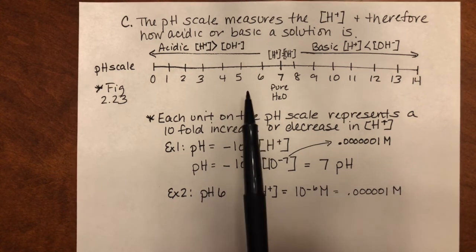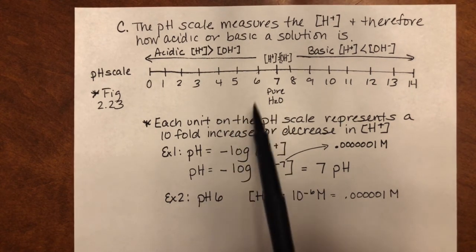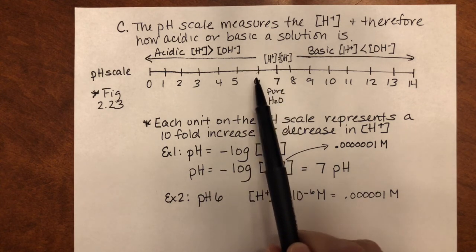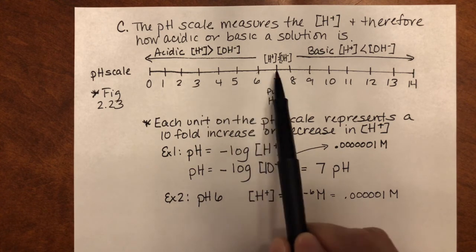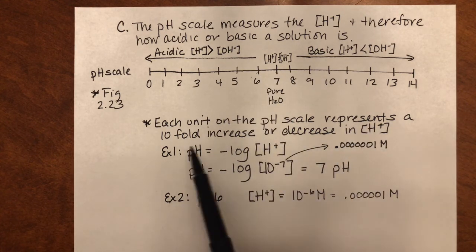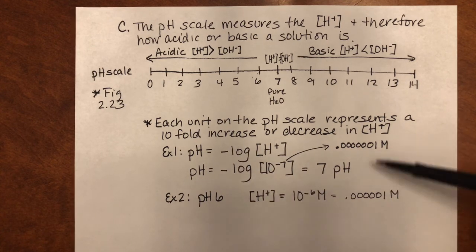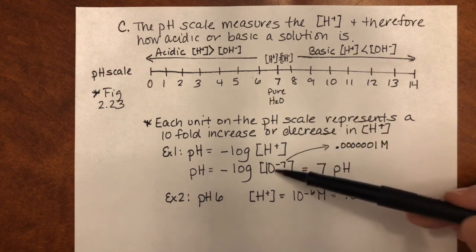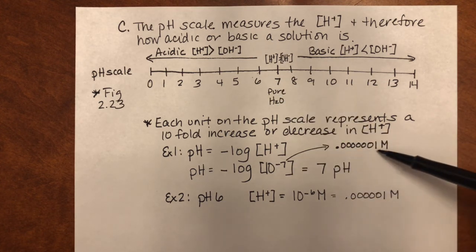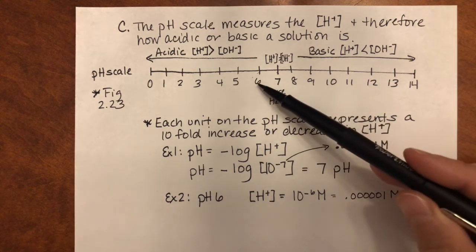So if we look up here, just look at what we just talked about with going from a pH of 7 to a pH of 6. There's more hydrogen ions, and there's 10 times more, because each one of these numbers represents a 10-fold increase or decrease. Well, let's look at the concentration. At a pH of 7, this is the concentration of hydrogen ions.